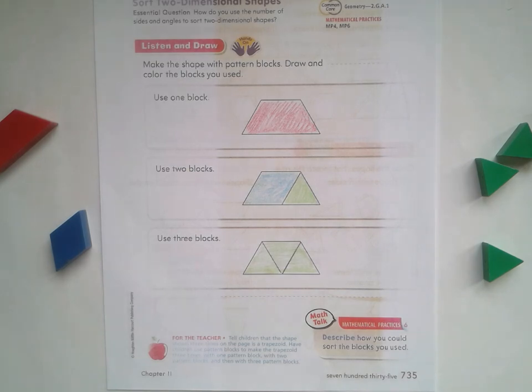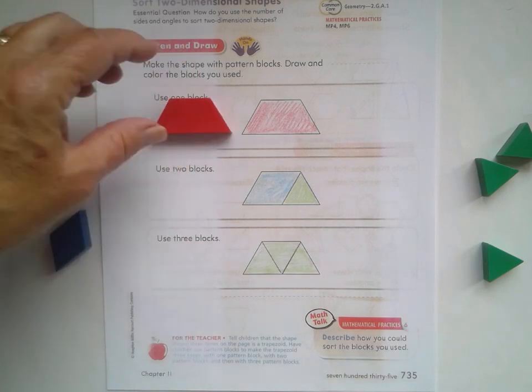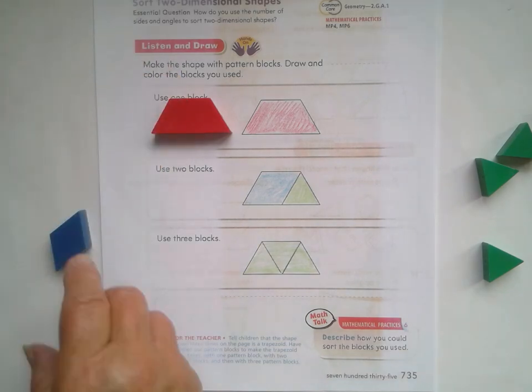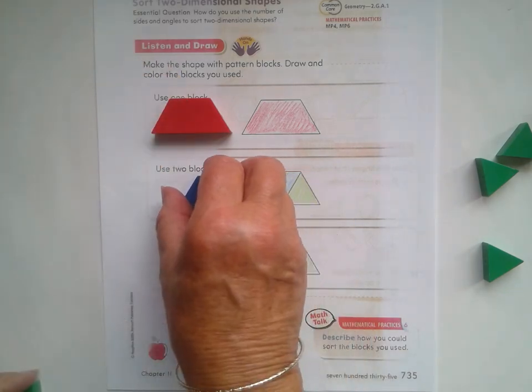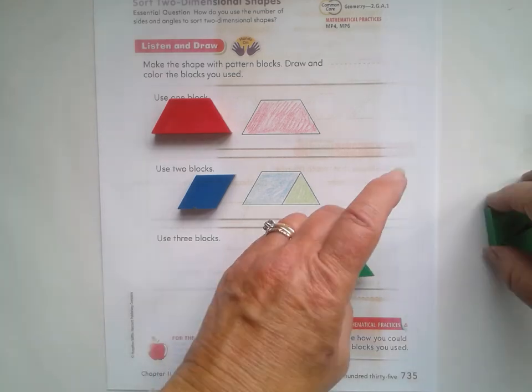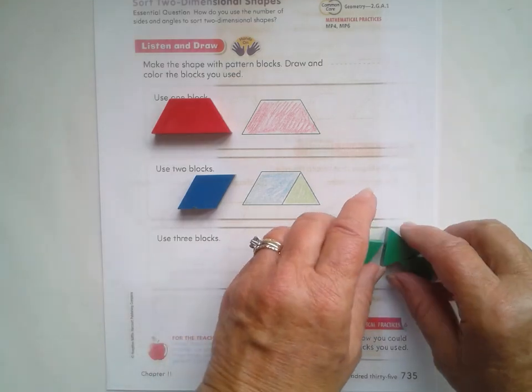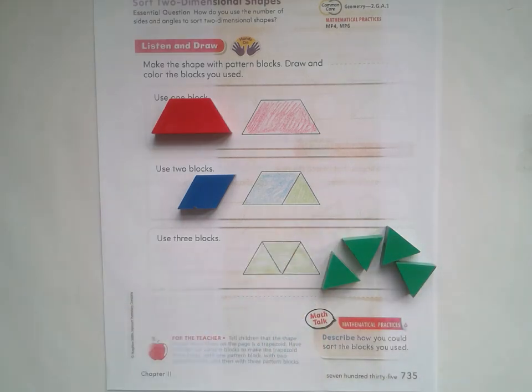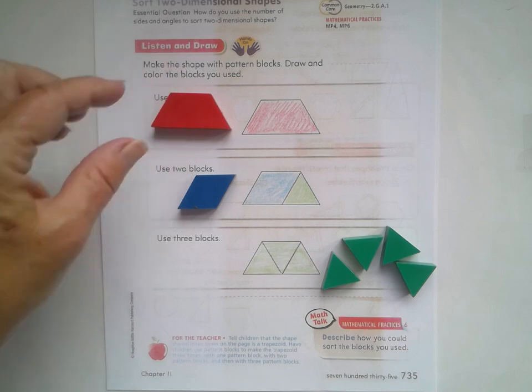Our math talk says describe how you could sort the blocks you've used. Well, this one is bigger, the red one is bigger. The blue one is a medium size. Greens are smaller. And also I'm sorting them by color. I have red, blue, and green.